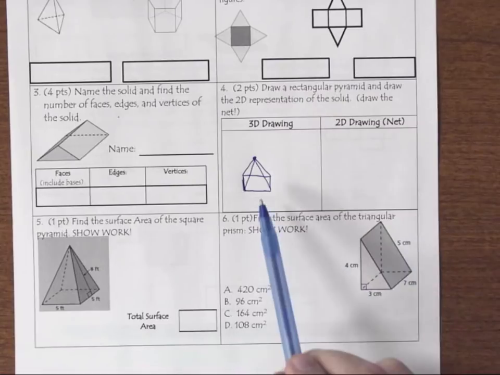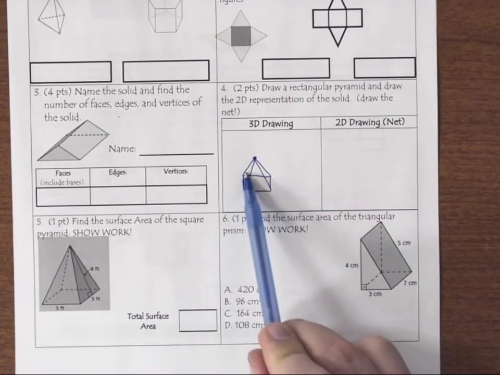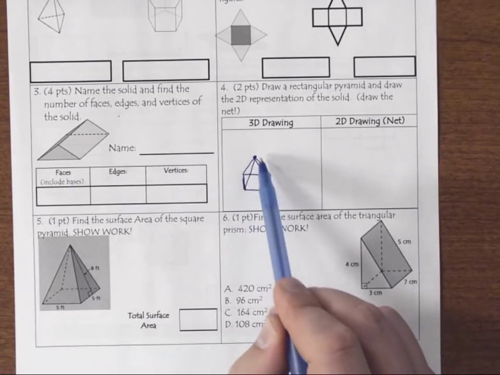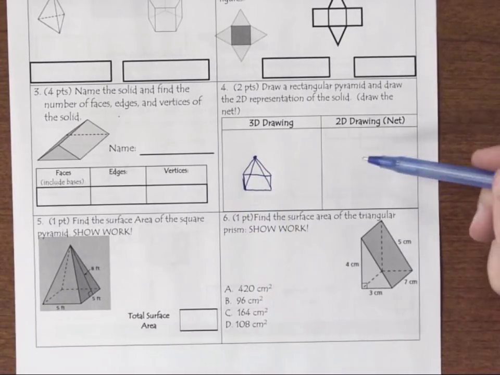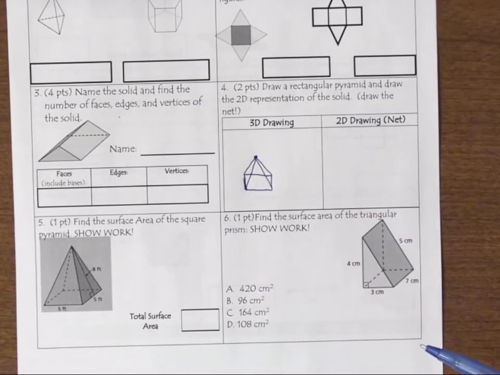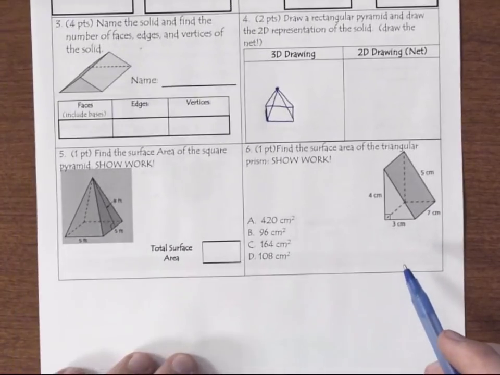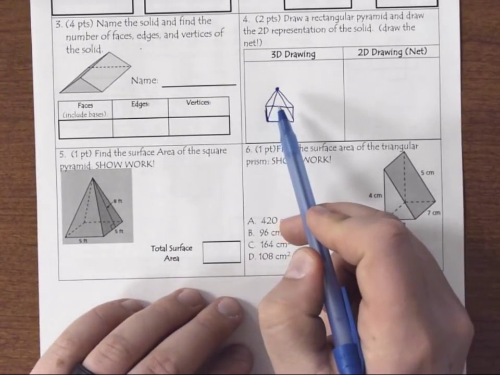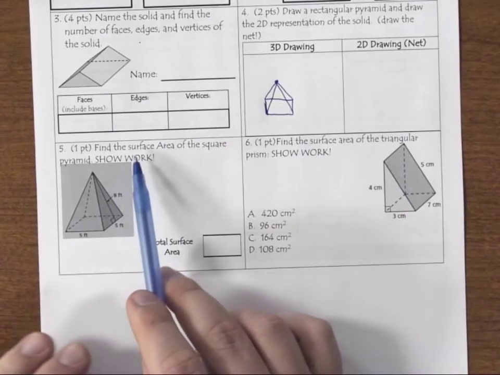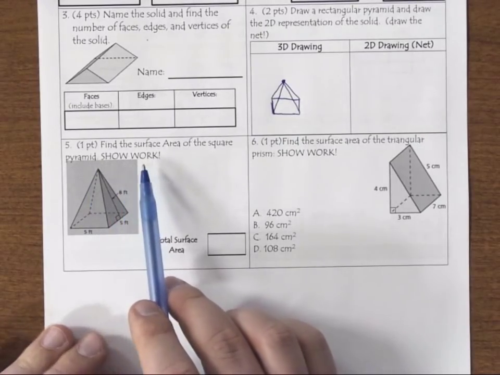Remember, a rectangular pyramid has a rectangular base and the lateral faces are all triangles. Now you need to draw the net of this shape. Okay, go ahead and give that a try. If you unfold this shape, what would it look like if you laid it flat? Okay, number 5, find the surface area of the square pyramid, show your work.